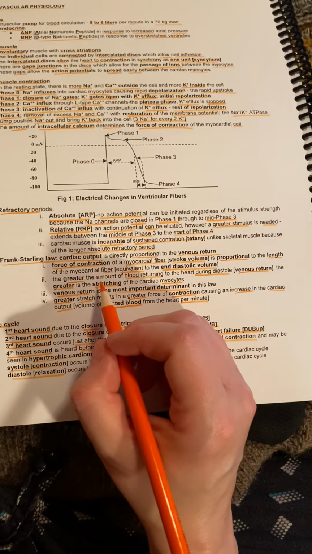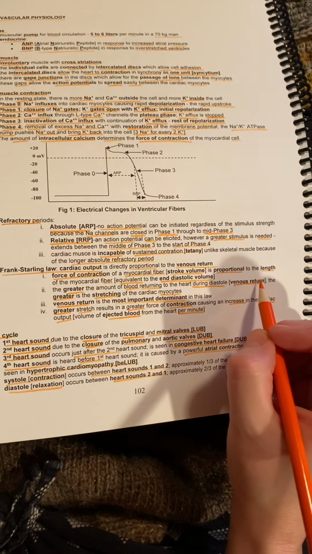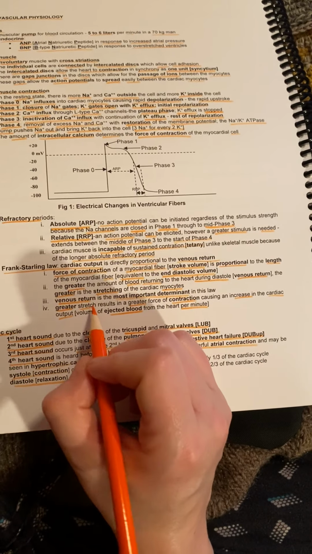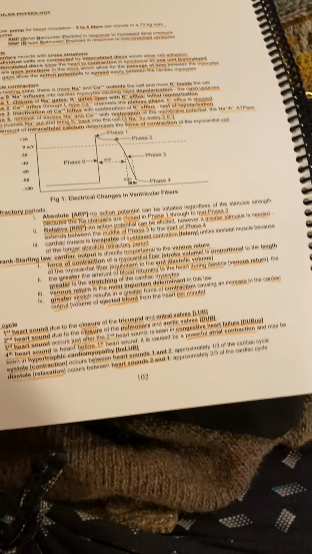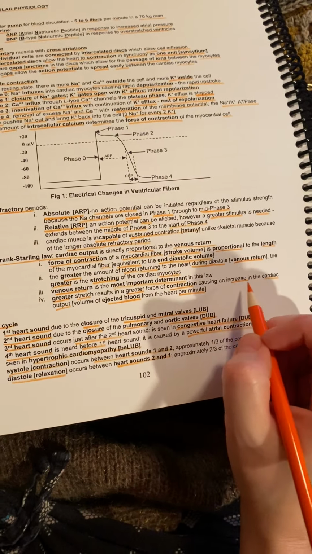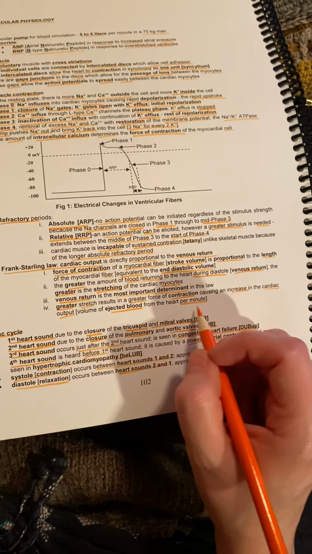The greater amount of blood returning to the heart during diastole, venous return, the greater the stretching of the cardiac myocytes. Venous return is the most important determinant in this law. Greater stretch results in a greater force of contraction, causing an increase in the cardiac output, volume of ejected blood from the heart per minute.